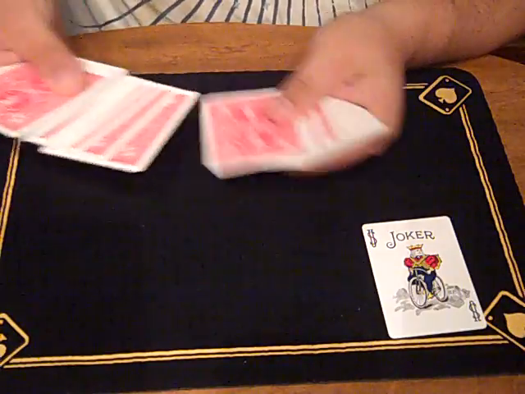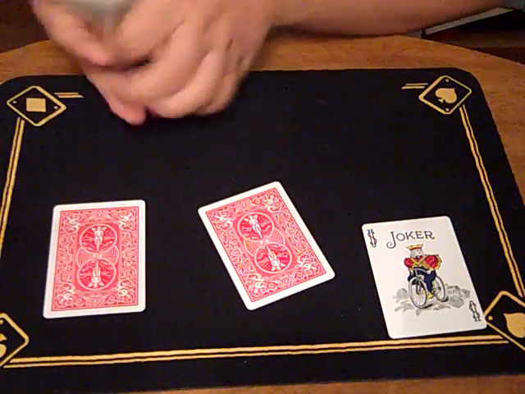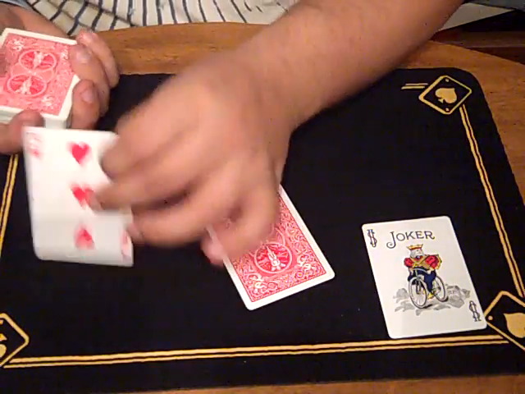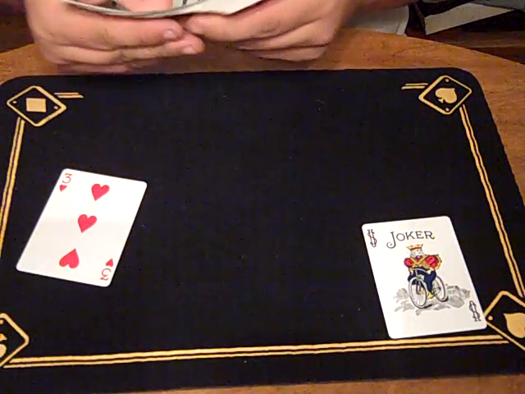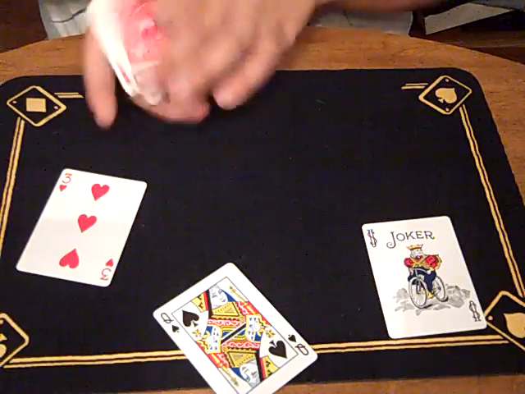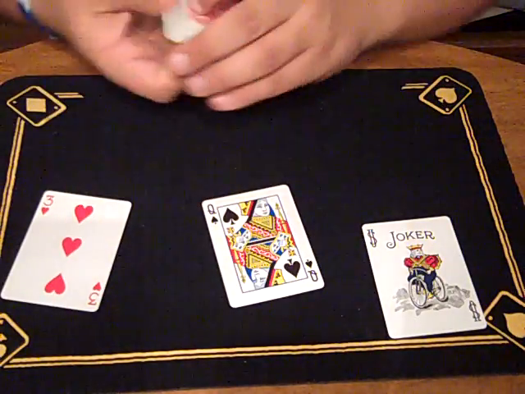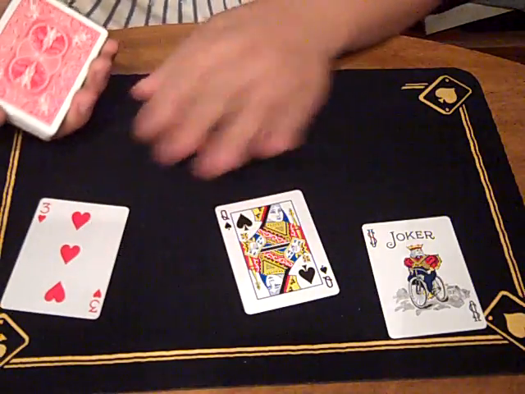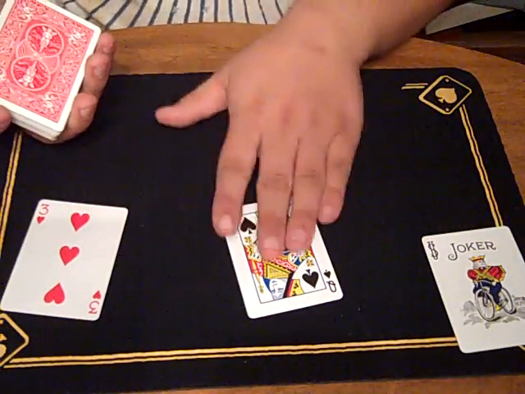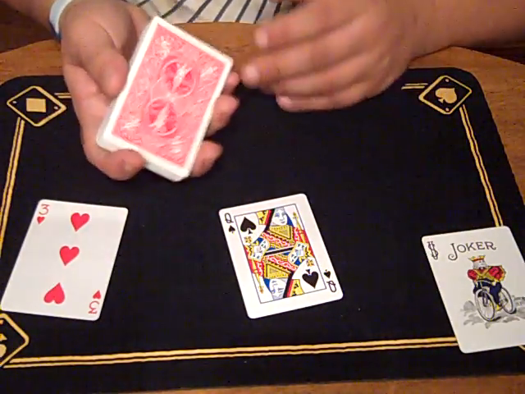Okay. So in performance, you're going to have two cards selected. Of course, you don't look at them, just the spectators do. So there's the 3 and the 2. Actually, let's get a better one. We'll go with the Queen of Spades. I want the color change to look better for this explanation. Okay. So Joker's there. They have two cards selected. You have one placed back in. Now you can control this in any way.